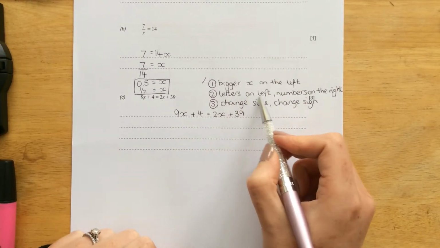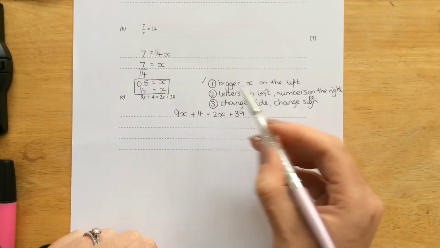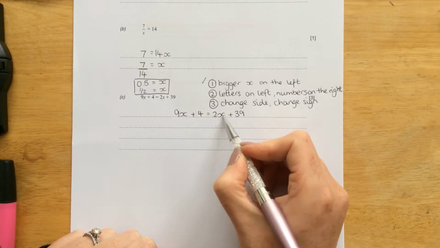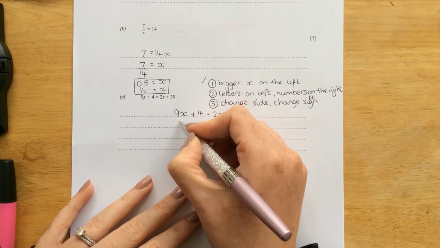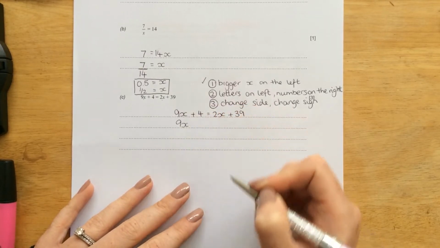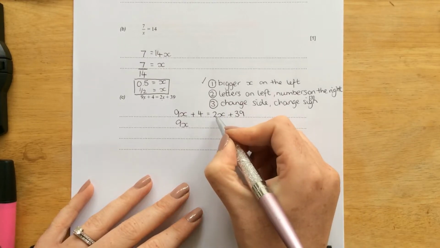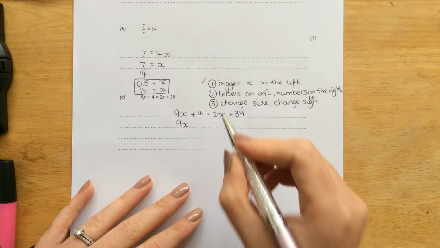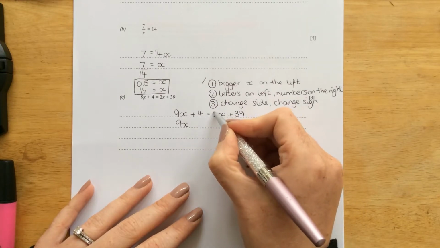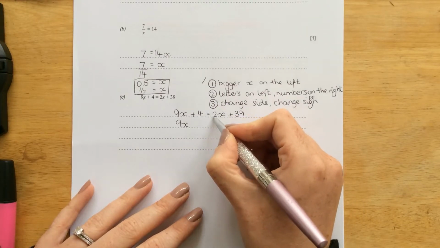Now I need to make sure that I have all the letters on the left. So this letter is on the right-hand side here, so I need to bring it over. So that 9x is in the right place, bring it down, it was there first. And then I need to bring this 2x over onto the opposite side. So it's a positive 2x here, because I'm moving the whole thing, there's no negative in front of it.